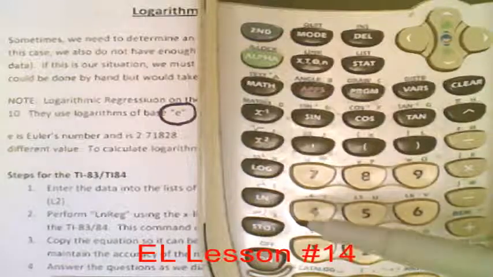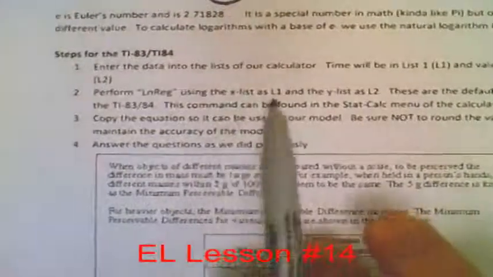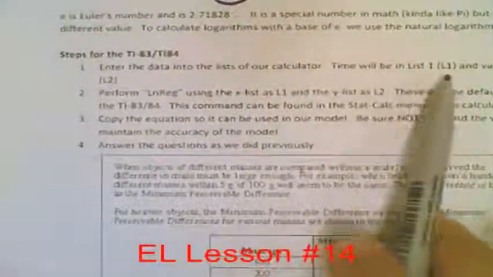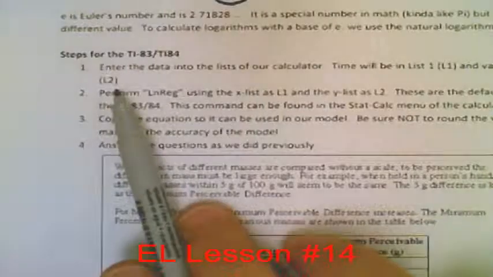So you're going to be using natural logarithm. Okay, you're going to see this ln. It just means natural log. Okay, so that's how I'm going to say it. And it's a log base e. Don't panic about it in any way, shape, or form. It's just a different button.